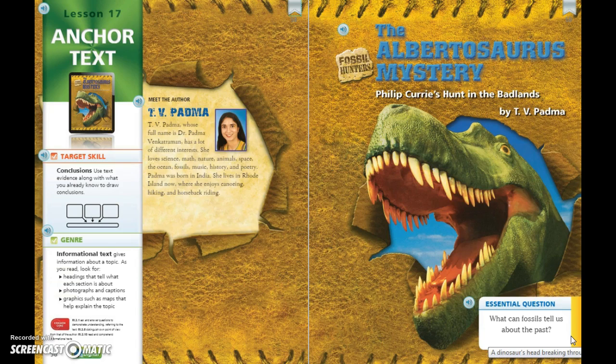If I were to set a purpose for reading this story, I know from my preview that the selection is about 2 men, Philip Currie and Barnum Brown. What do the 2 men have in common? Do they look for the same fossils? My purpose for reading is going to be to find out the answers to those questions.